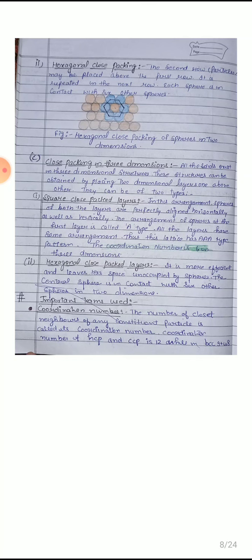So here also in case of 3 dimension we have two kinds of packing. One is square close packed layers and the other is hexagonal close packed layer. In hexagonal close packed layer, it is more efficient and leaves less space unoccupied by spheres. The central sphere is in contact with the 6 other spheres in 2 dimension. So this is the hexagonal close packed layer.